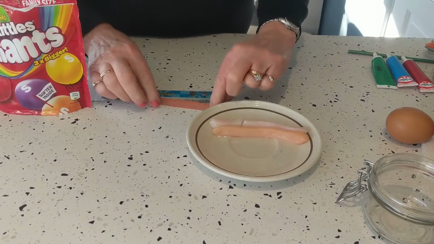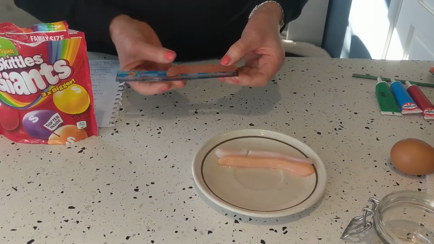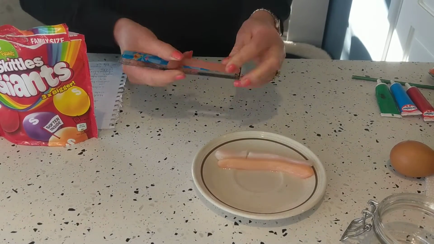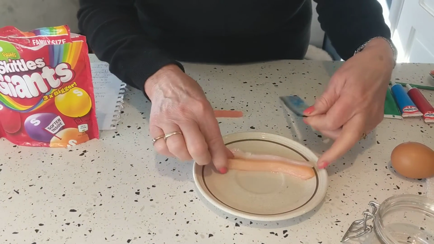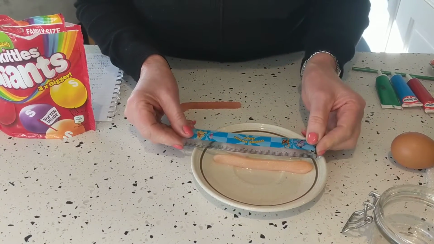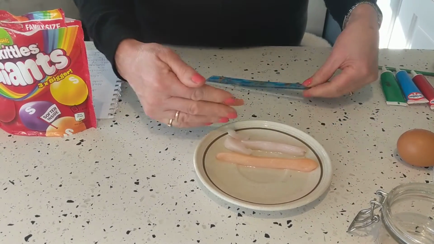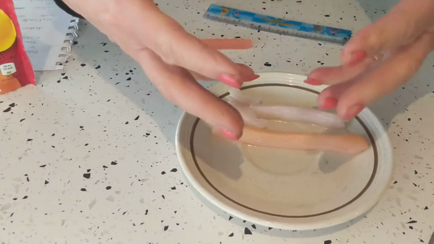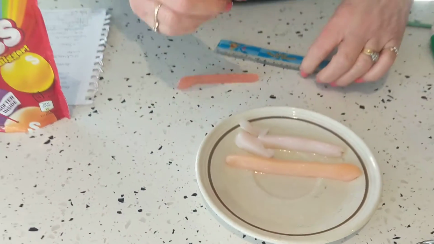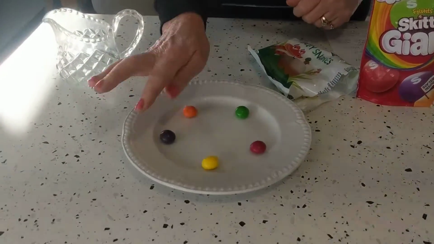If I measure the jelly snake, it is 9 centimetres long. If I measure the one I've had soaking in the water for a day or two, it's now 14 centimetres. So that's showing you how the body is absorbing the water, and then it goes through the blood to the cells.